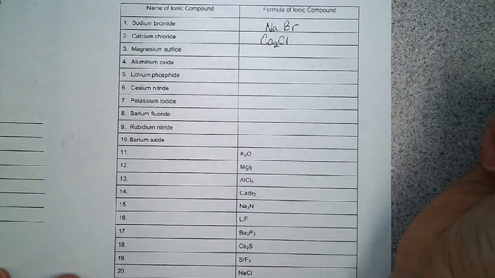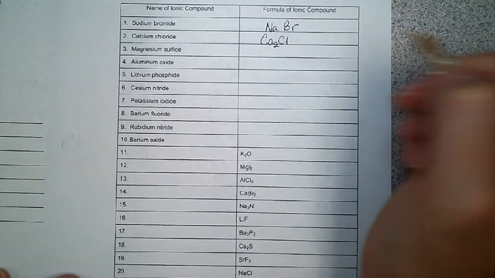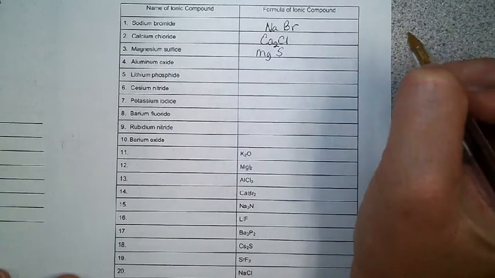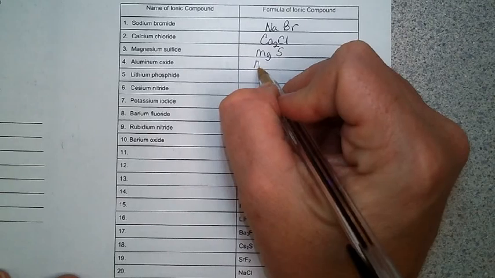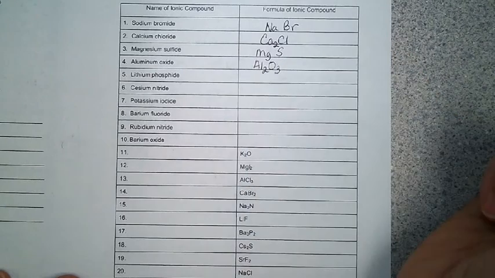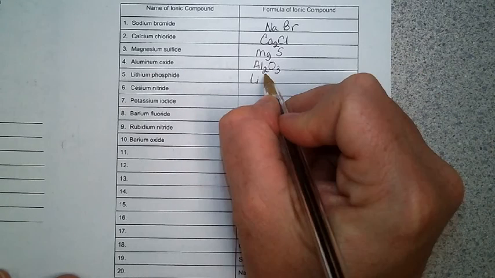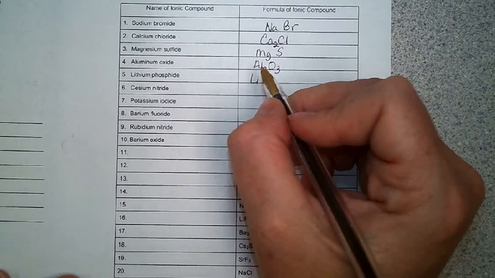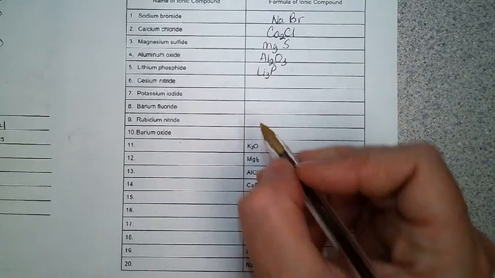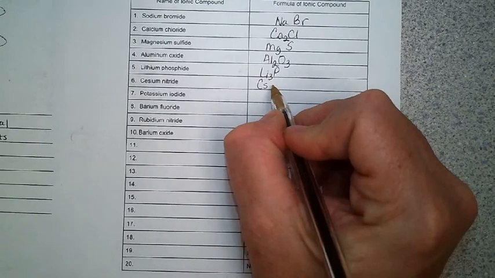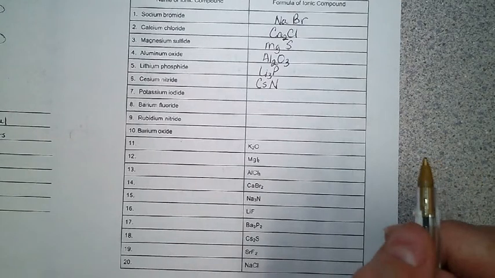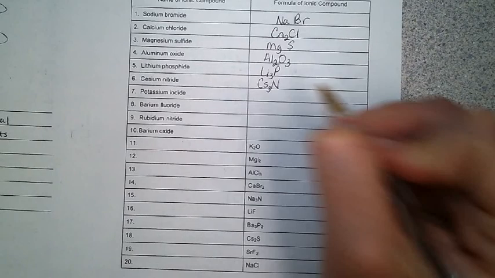Magnesium sulfide is magnesium and sulfur. Magnesium is a +2, sulfur is a -2, so those equal out. Aluminum oxide, aluminum is a +3 and oxygen is a -2, so you're going to crisscross applesauce. Lithium phosphide, lithium is a +1, phosphorus is a -3, so you're going to end up with Li3P. Cesium nitride is cesium, which is Cs, and nitride is nitrogen. Cesium has, where is cesium? It has a +1 and nitrogen has a -3. So you're going to end up with Cs3N1.